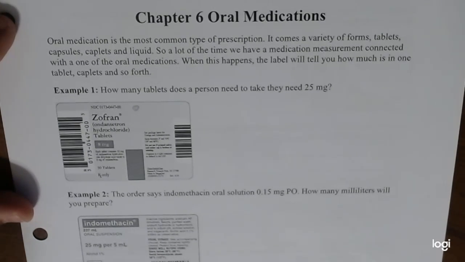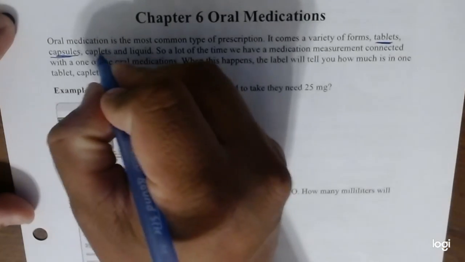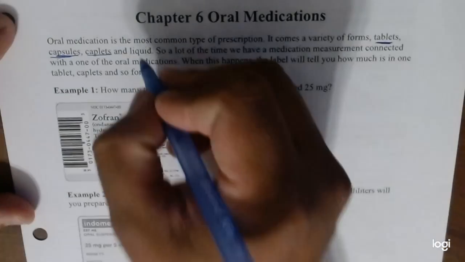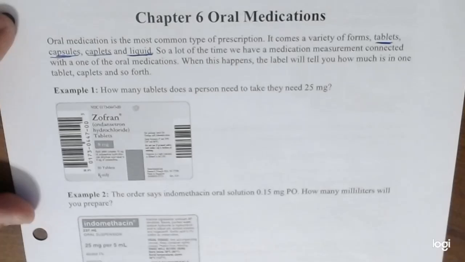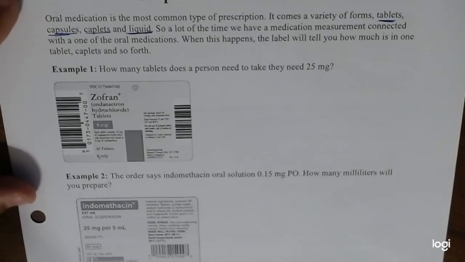For oral medication, it is the most common type of prescription. It comes in various forms. We can have tablets, capsules, caplets, and a liquid format. So we're going to talk about pretty much all of them. When it comes to these types of medications, it's pretty straightforward. It's basically going to give you a label, and you're going to figure out what the dosage or what the medication is going to need.